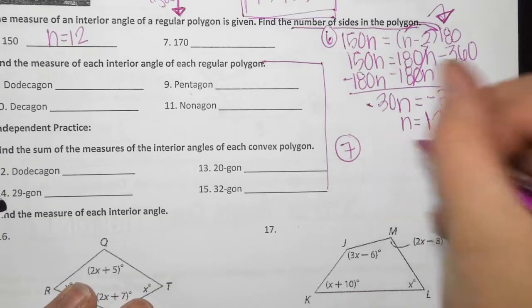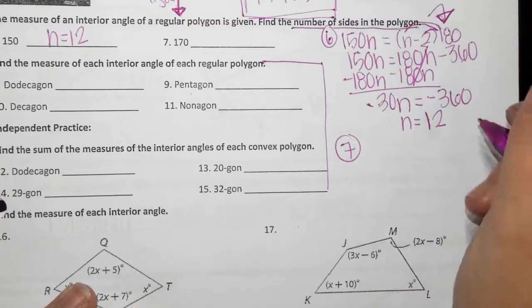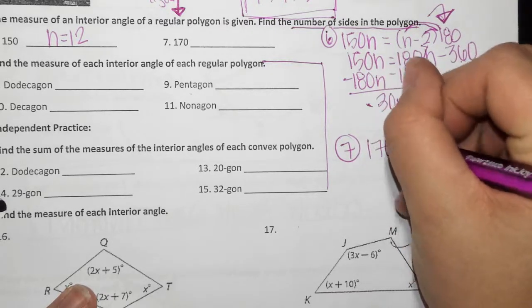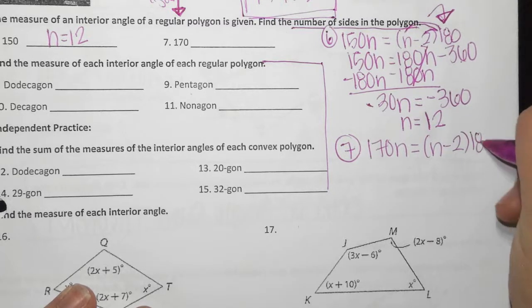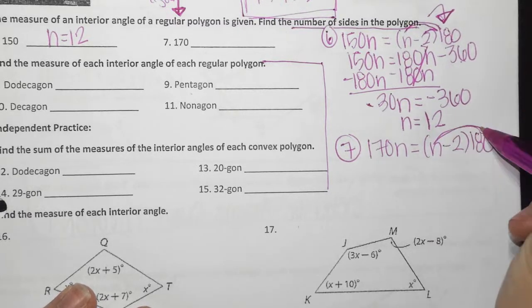When we're setting this up, what's the only thing that changes? 170. We write 170 right here. So you have to distribute this.